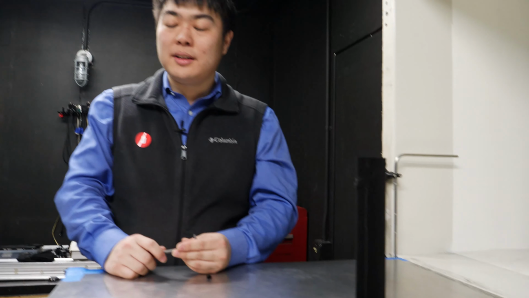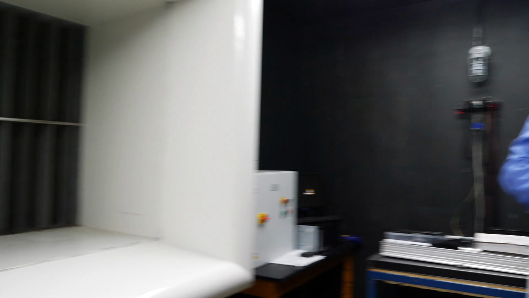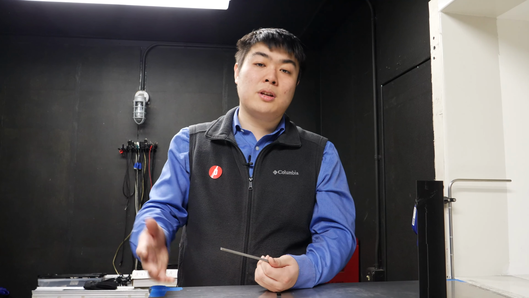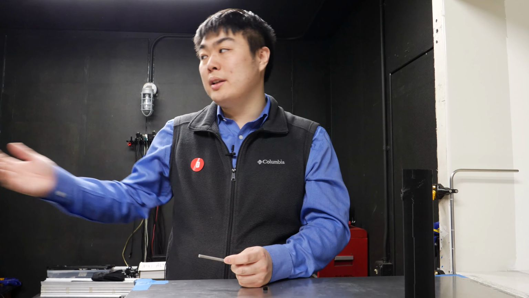One thing that Neil didn't mention in the shuttering system is that our shuttering system can only operate at low speed. So the velocity of the wind tunnel cannot reach 20 meters per second. The maximum RPM for the motor is 400 RPM. So do not run any velocity higher than 20 meters per second when you're running the shuttering system.